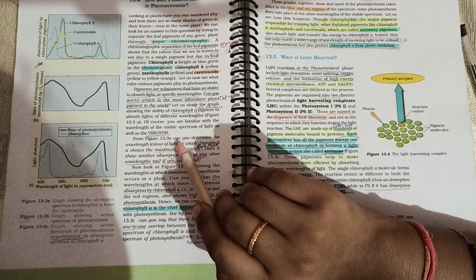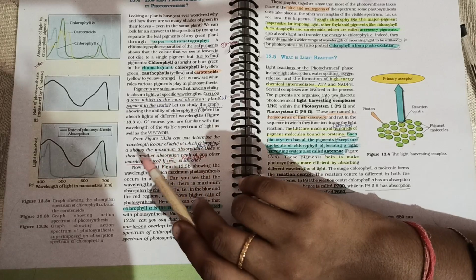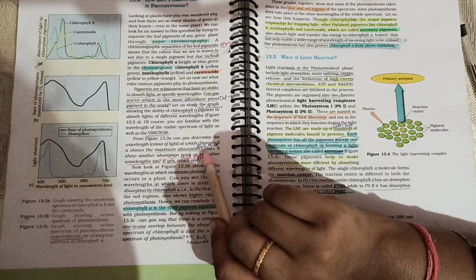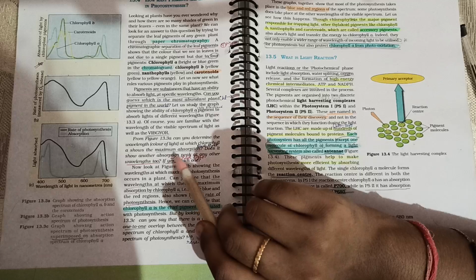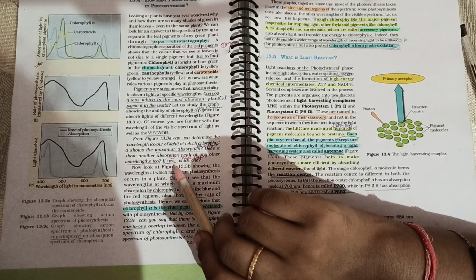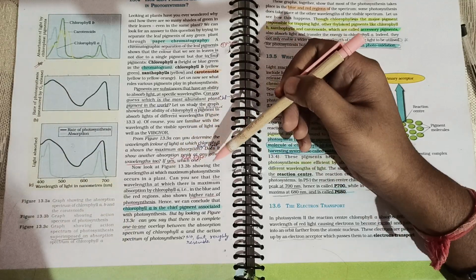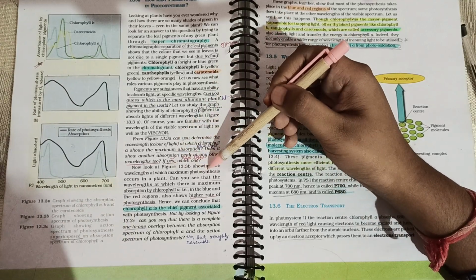From figure 13.13a, can you determine the wavelength color of light at which chlorophyll A shows the maximum absorption? Does it show another absorption peak at any other wavelengths too? If yes, which one?